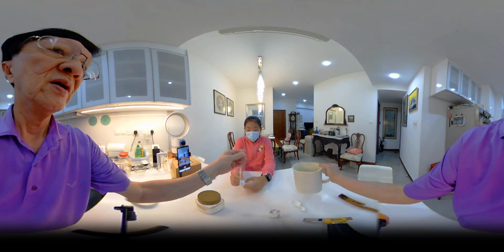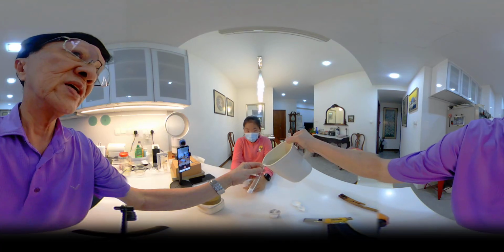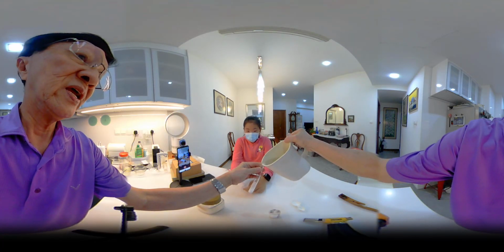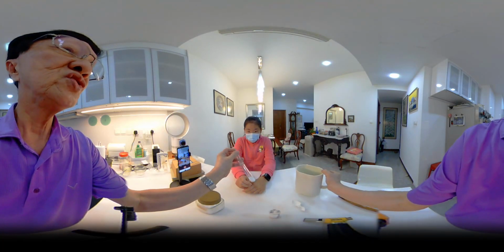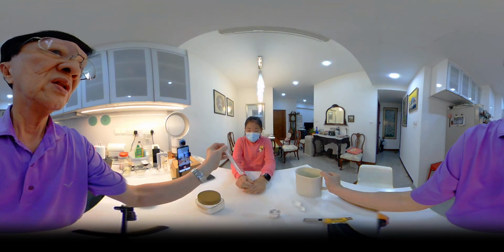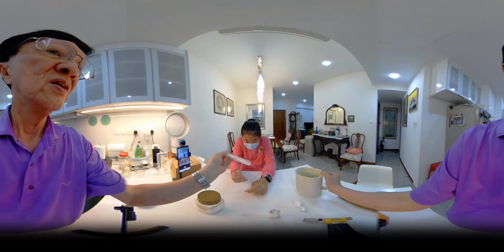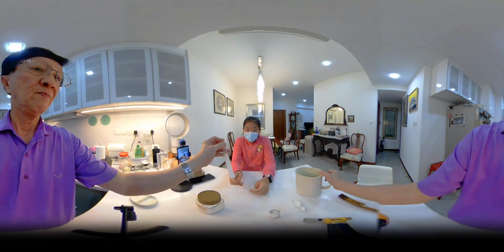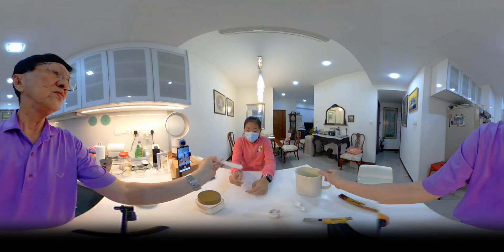Look, I put this in water, and can you see? If I shake both of these, they will dissolve completely. So there's no way in which I can use water to separate them.